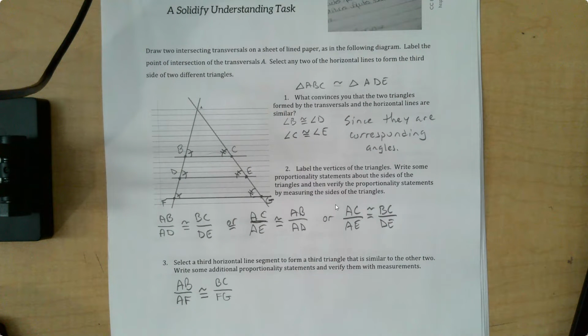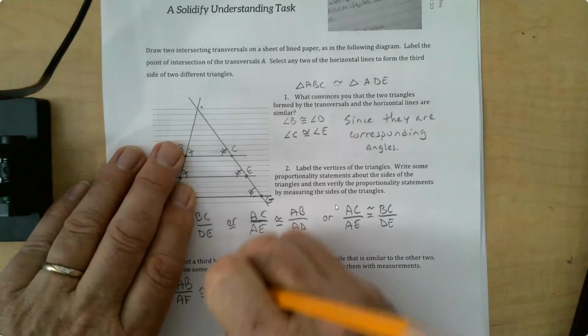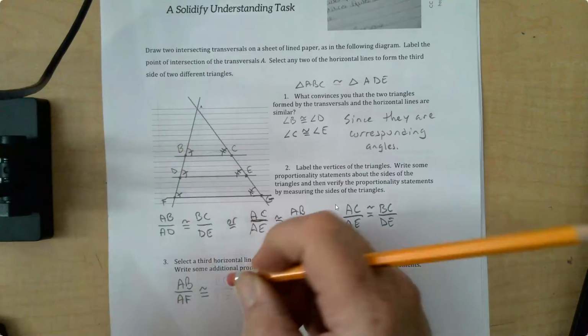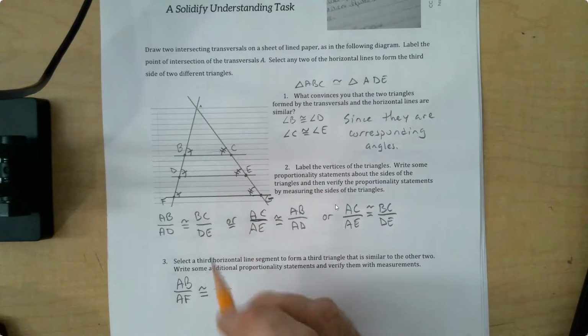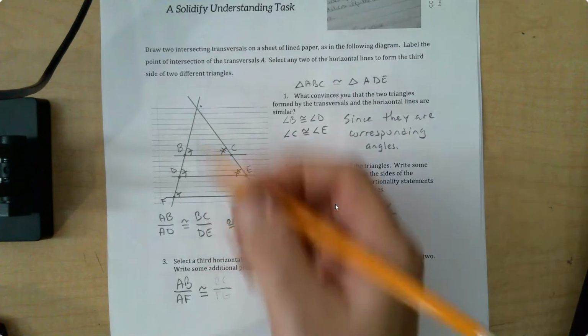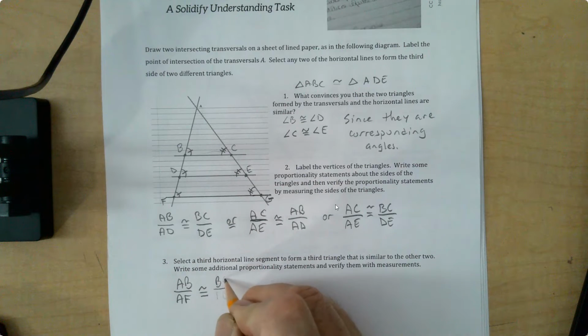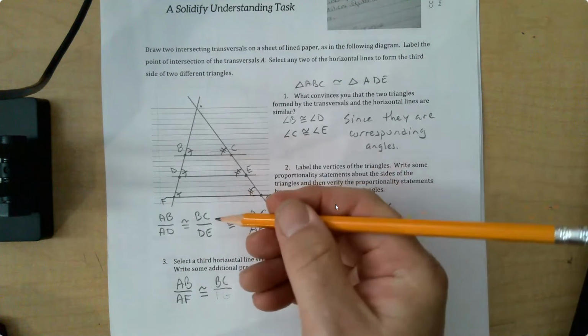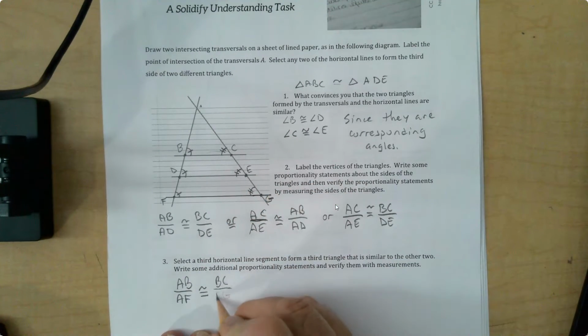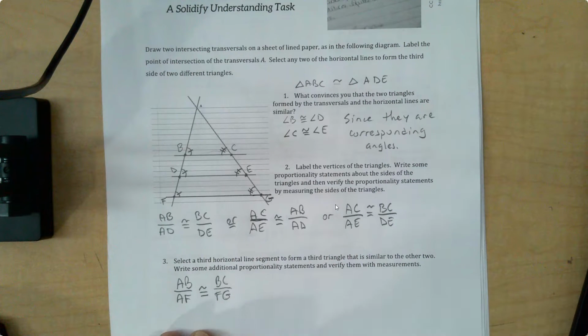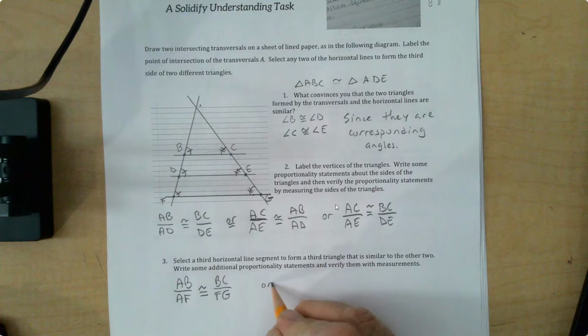Slow down, Booth. Hold on. AB, short side, divided by long side, AF. Back this up. Short side, BC. Yeah, short side. BC is the short side. Long side. Yep. Okay, yeah, FG. It's okay. Don't trip.